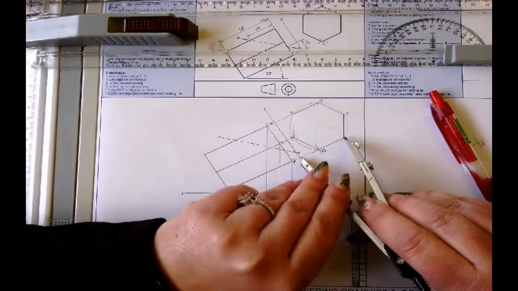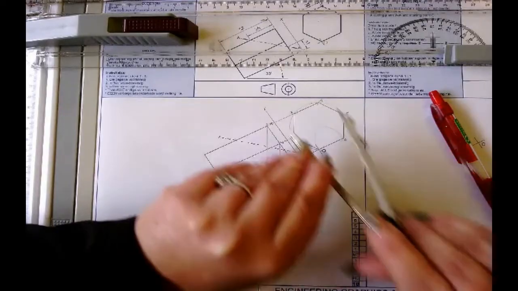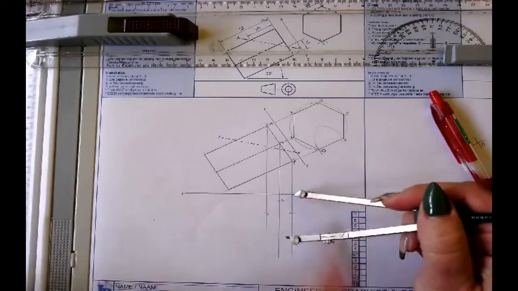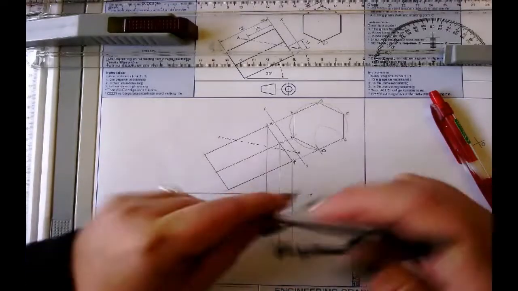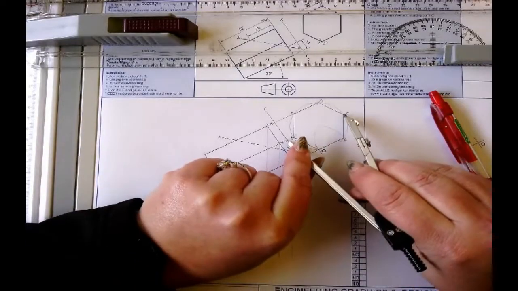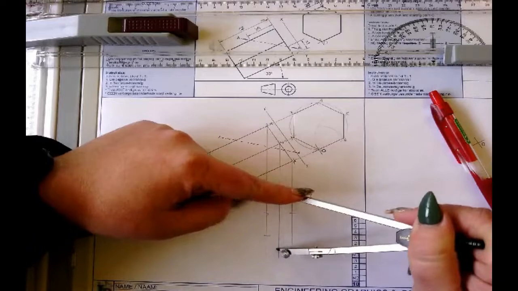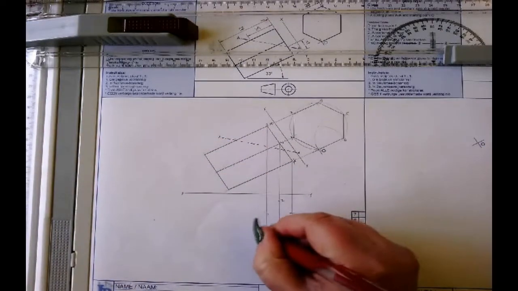So I will do them the same. So when I say that it aligns, remember they are the same distance away from my x, y axis. And then I will do 5 lastly. So this is 6, this is 4, this is 5.